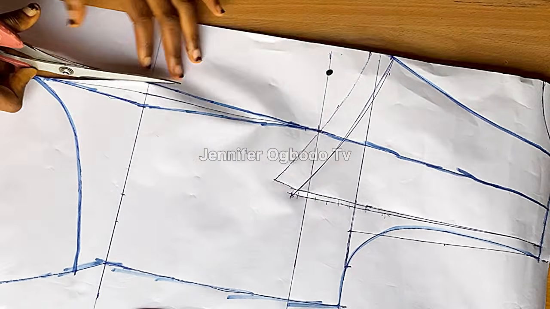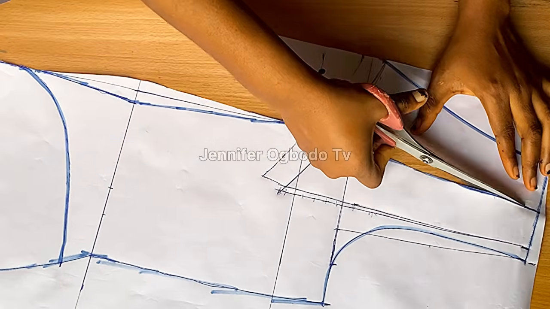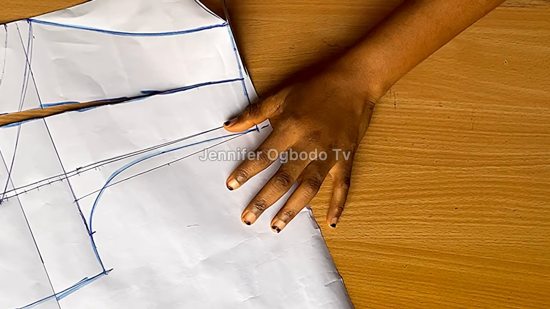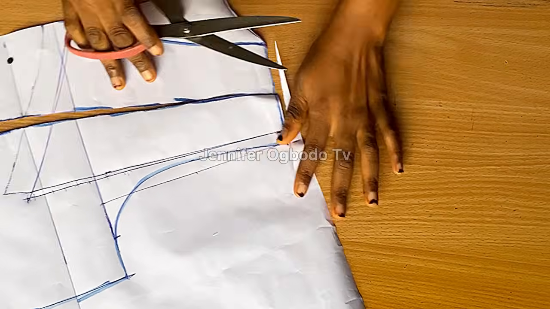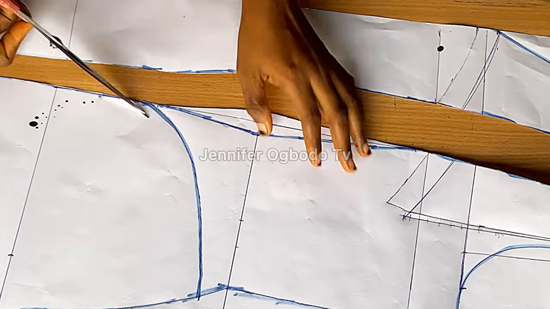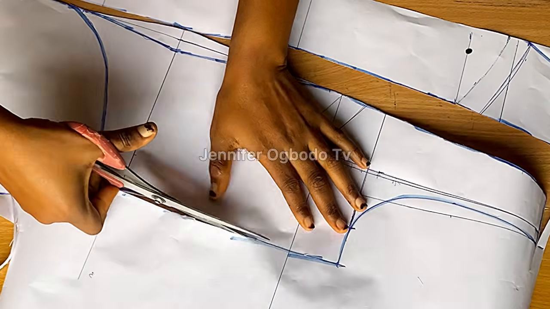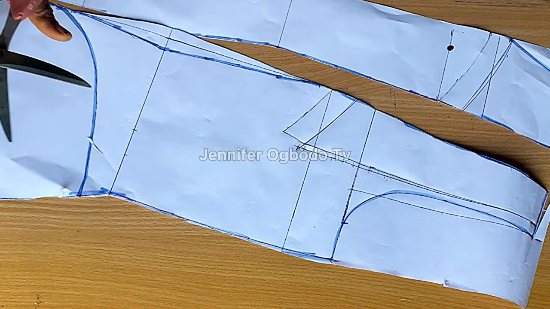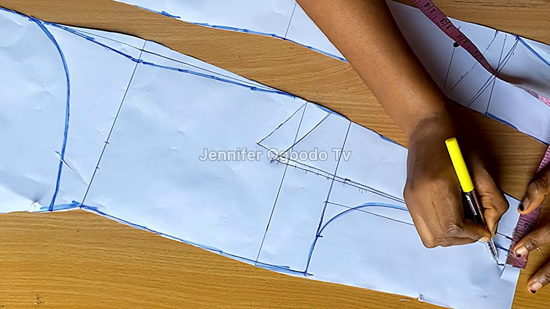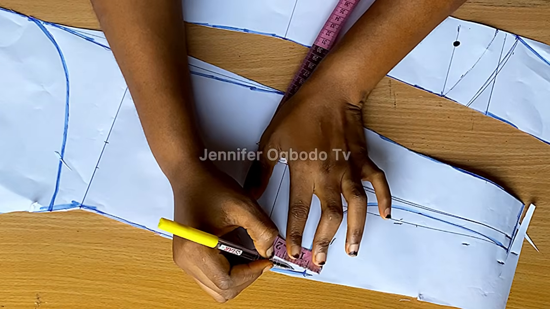So after cutting out the collar, the next thing is to cut out our pattern. Please watch carefully the way I'm cutting out this pattern so that you don't get to cut it wrongly on your own. Okay, so at this armhole area, I'm going to be adding my stitching allowance of ½ inch.